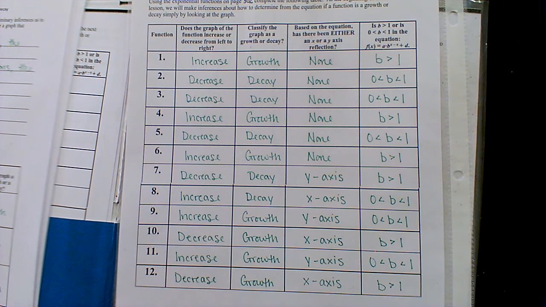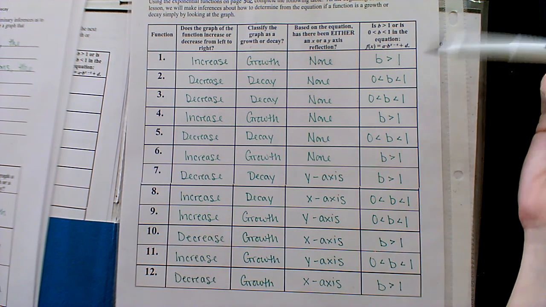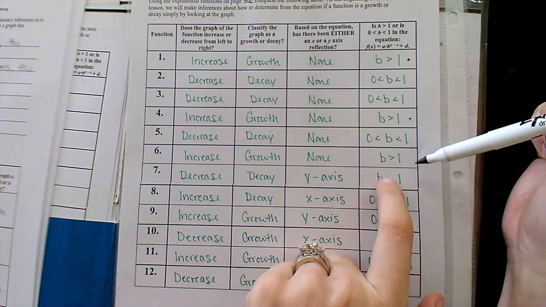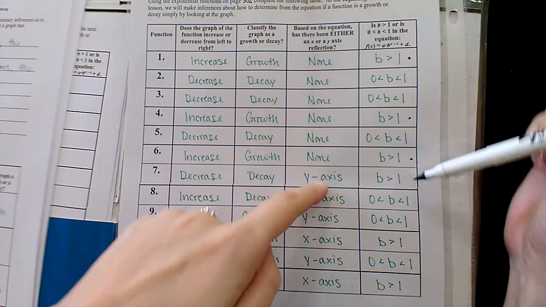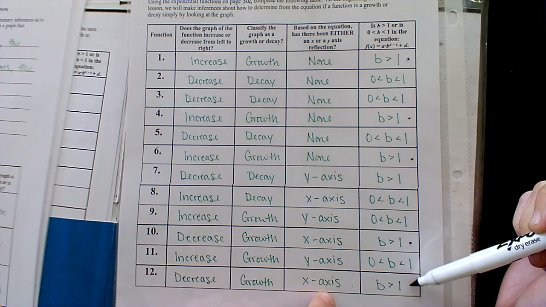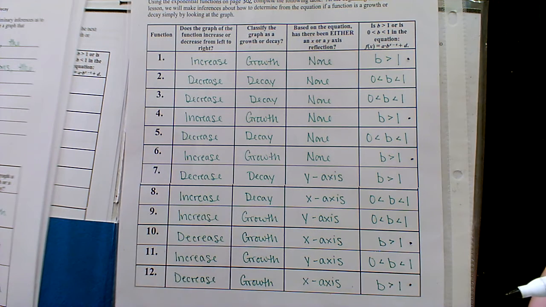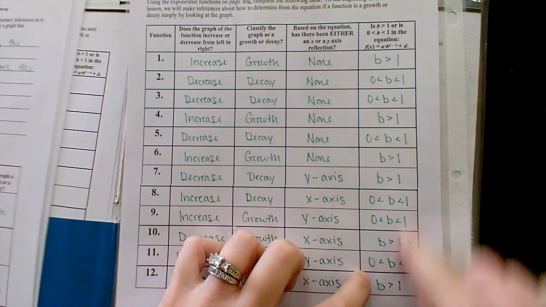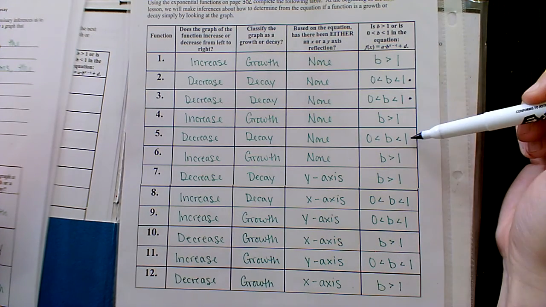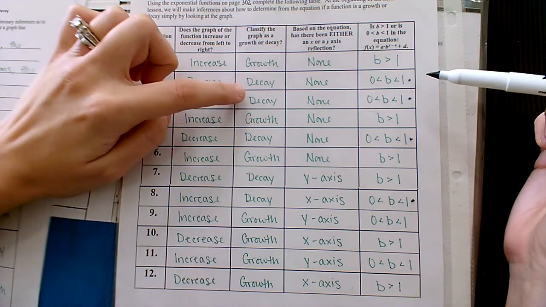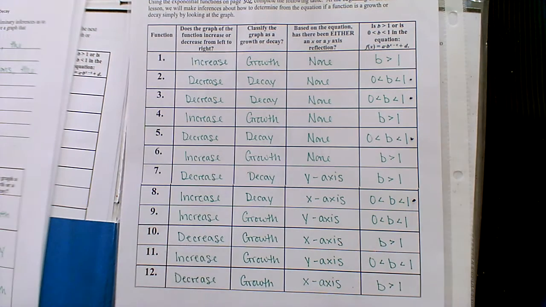Go ahead, Maggie. If the base is between 0 and 1, there's no y-axis flip. Okay, so base is bigger than 1, bigger than 1, bigger than 1, but you said no y-axis flip. Or did you say between 0 and 1? It's between 0 and 1, sorry, I was looking at the wrong ones. So between 0 and 1, 0 and 1, 0 and 1, no y-axis flip. Okay, we have decay, decay, decay, decay. I like it.